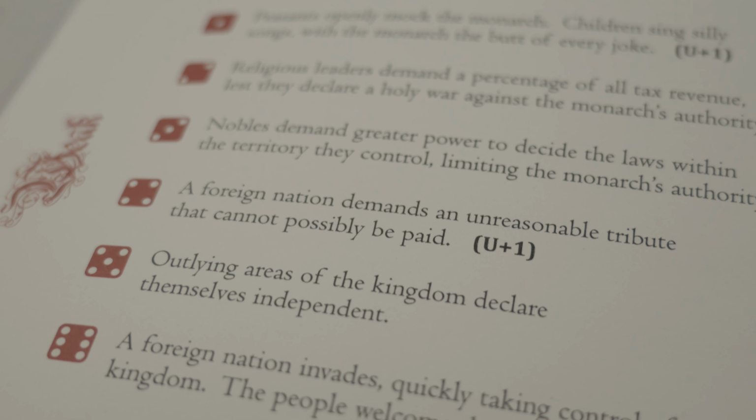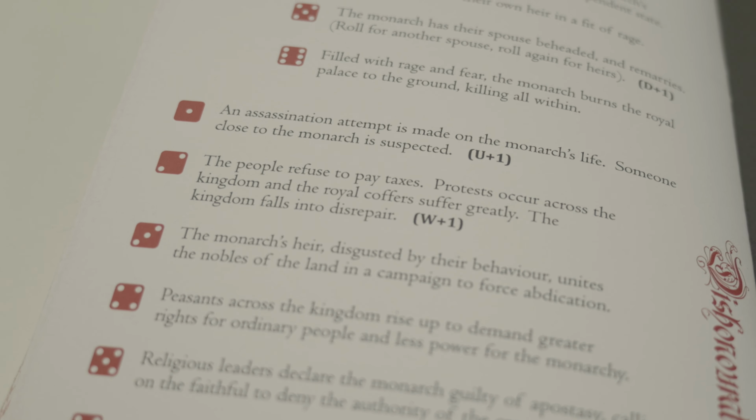And you do this again and again and again until the family itself is no more. The lineage has come to an end. How might a lineage end, you ask? Well, every so often you may randomly select a prompt which is marked as a U+1 or a D+1 or a W+1. These prompts influence the fate of the entire family line.